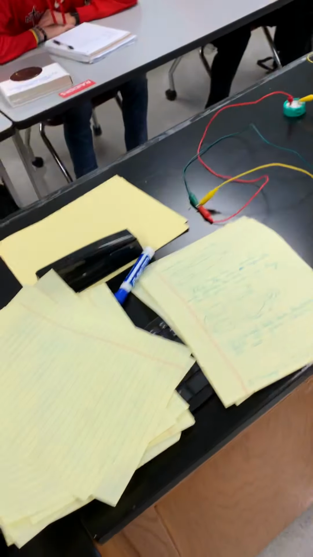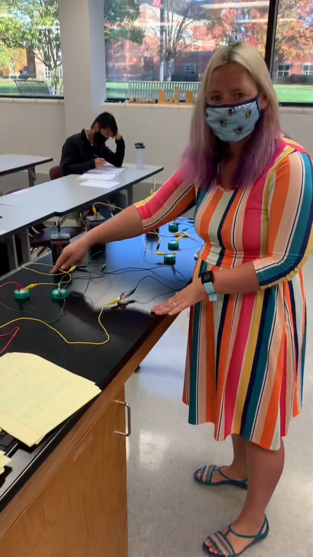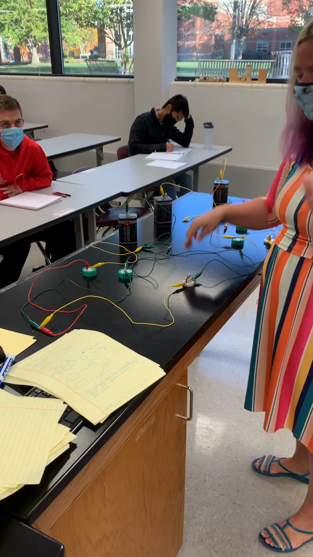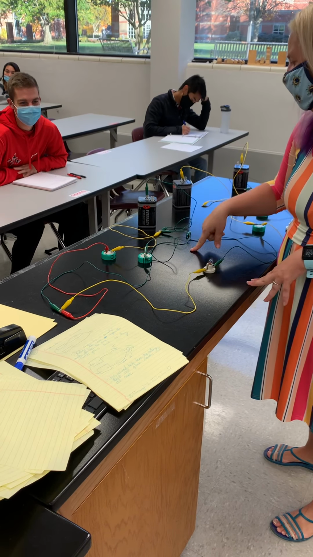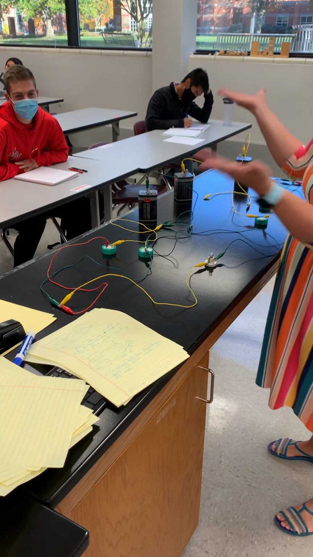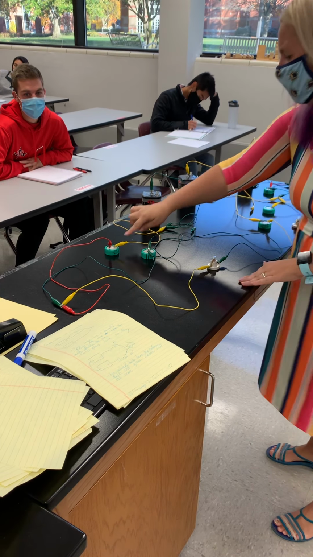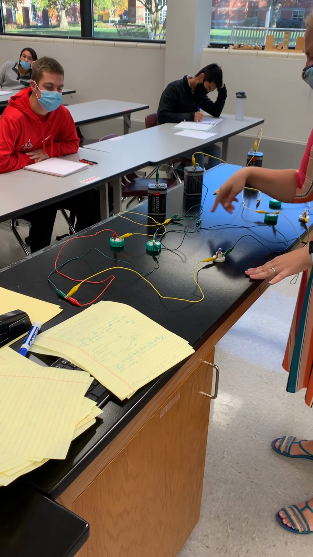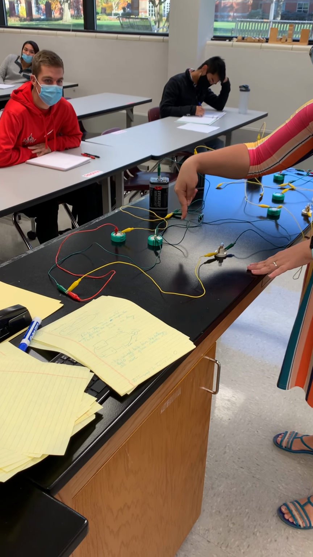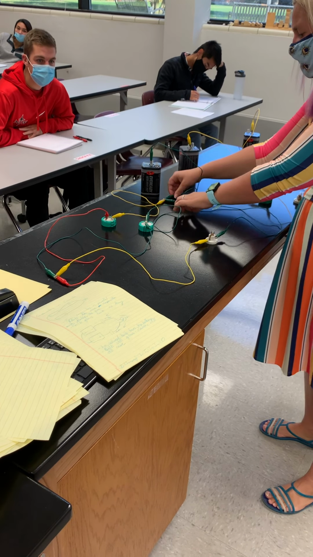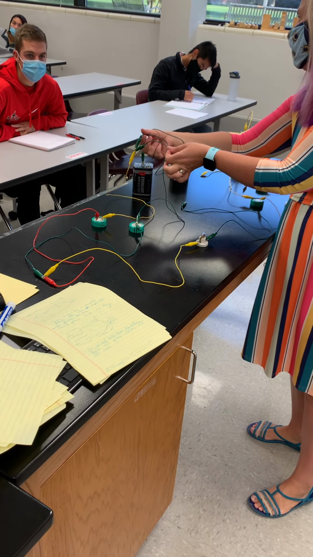Here I have a capacitor circuit, a capacitor circuit where I've got two capacitors in parallel. So I think that maybe those of you in the back can stand up so you can see it a little bit. That means, if you can see here, it's branching off into the two different nodes of the circuit and coming around this way. So what do you think is going to happen when I connect the battery?